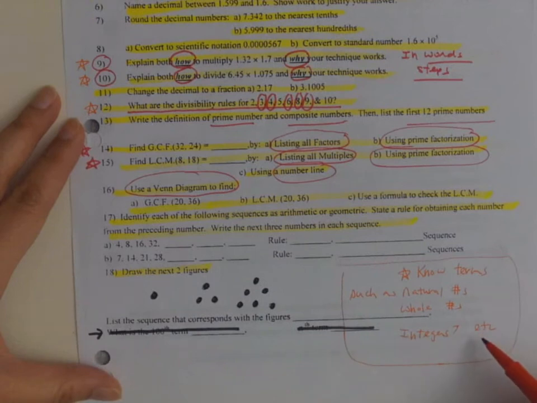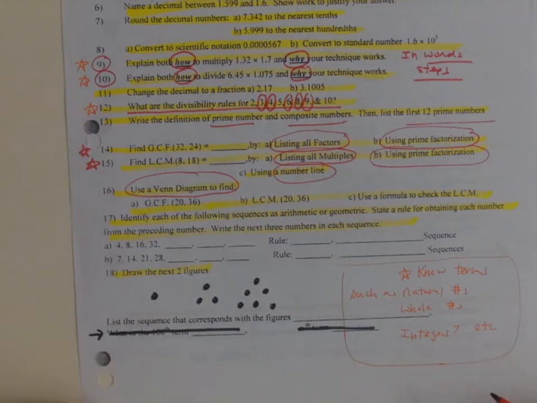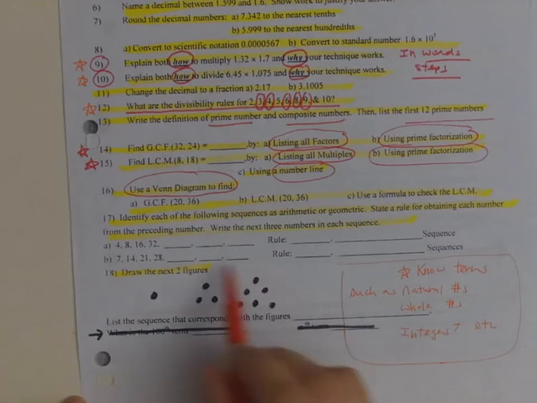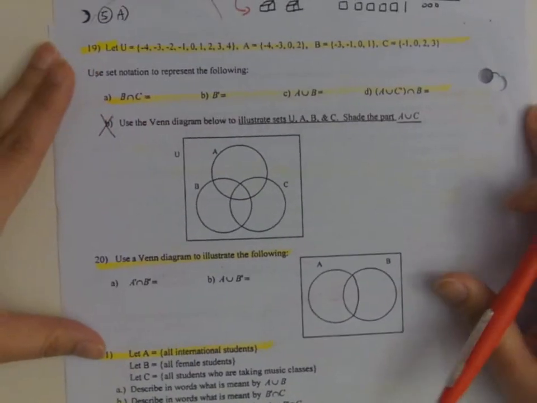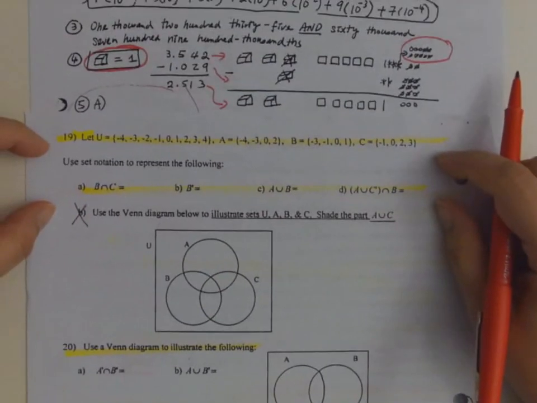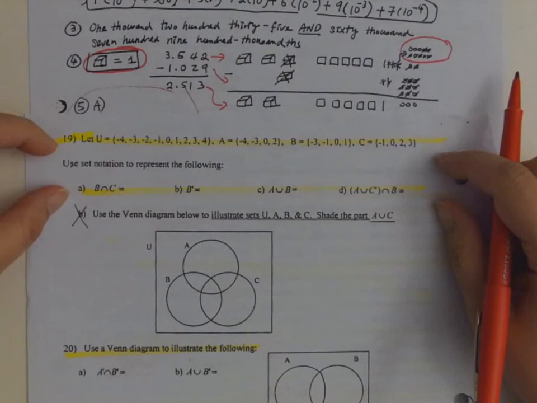I added here that you need to know terms like natural number, whole number, and integer, from the list, and it may be a matching question. I may have a question asking you to draw some pictures on the back. Make sure you know how to find the set operation answers.